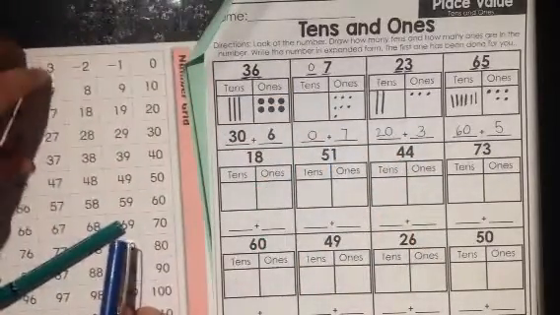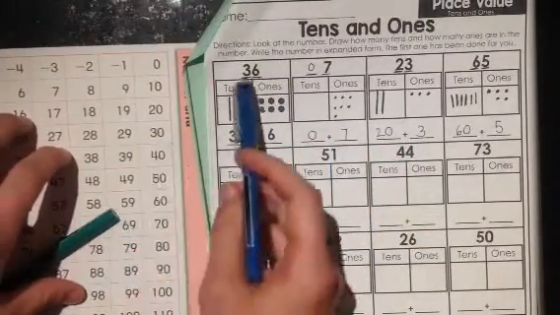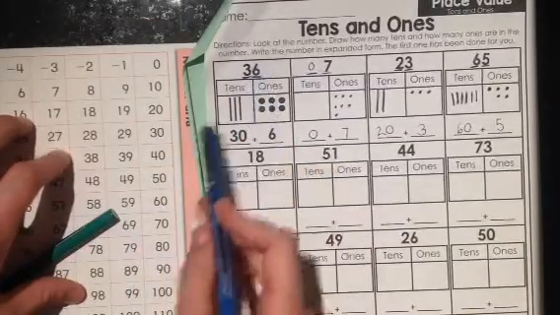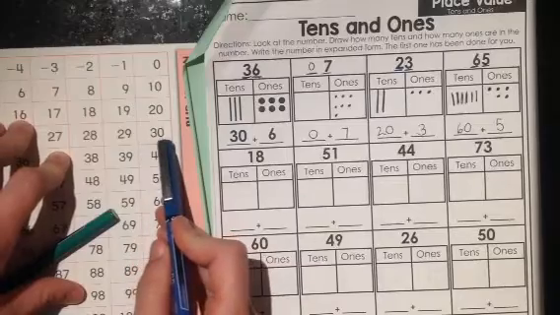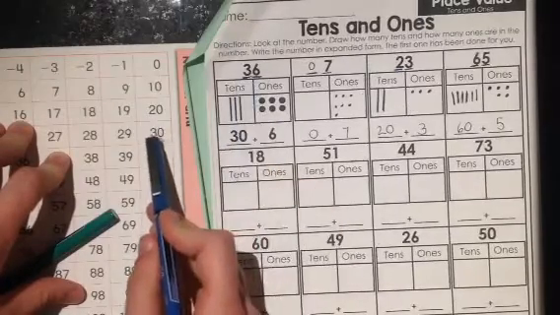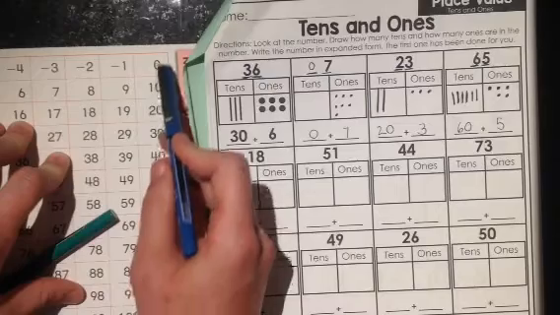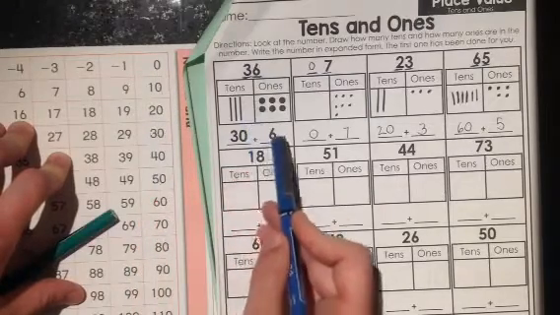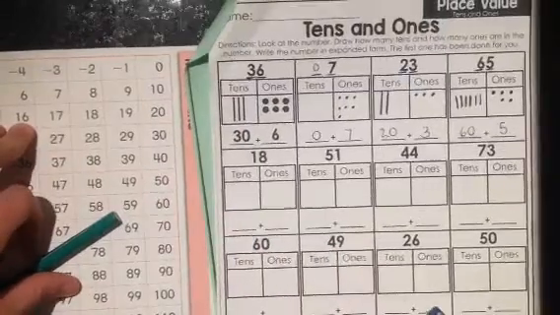Now if you were to take a look at your number grid, our number 36, let's just imagine we had a 0 in our ones place. Our number would be 30. Okay, so 3 tens, 3 tens. We went 1, 2, 3 tens, so 30 plus 6 equals 36.